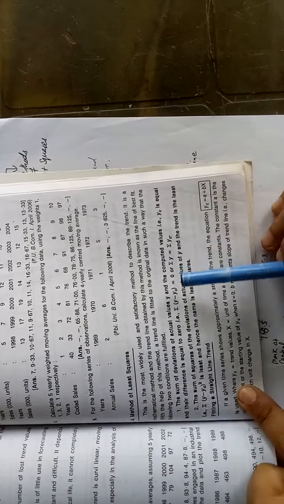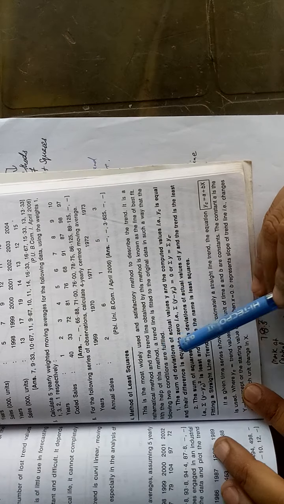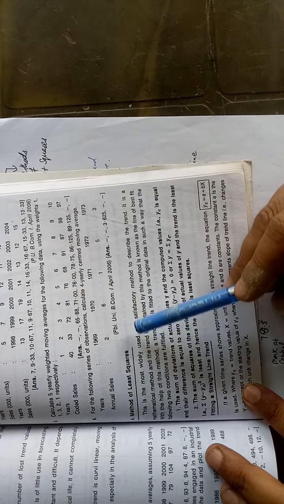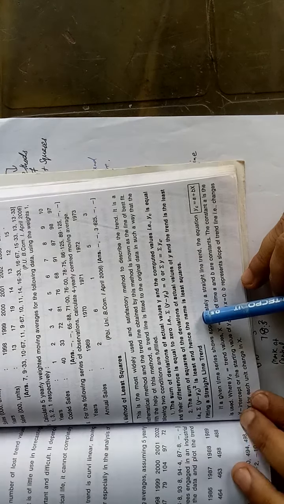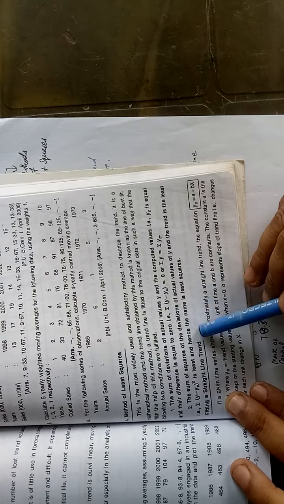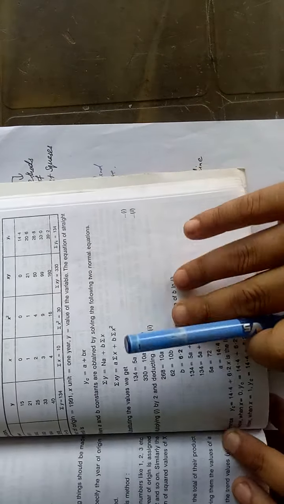After the weighted moving average method, there is another method, that is the method of least squares, or the least square method. The least square method is the same one we use in correlation or regression. How is it done?